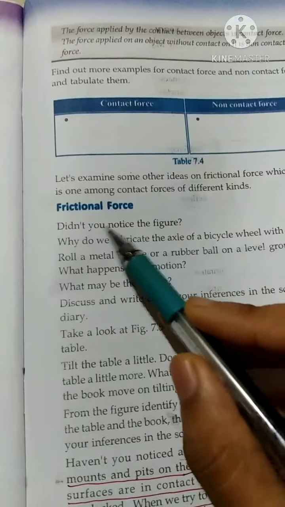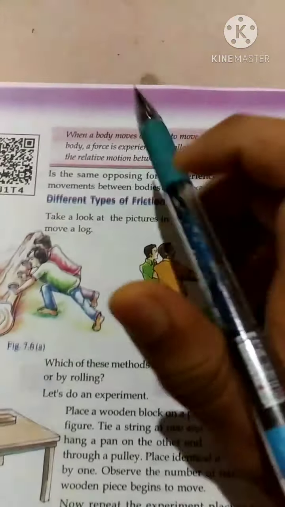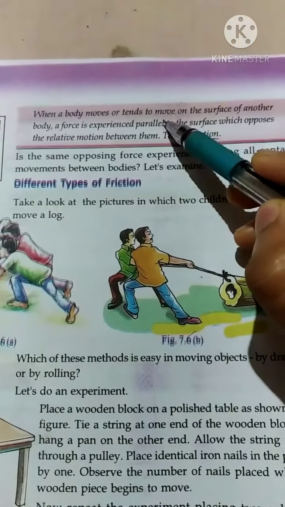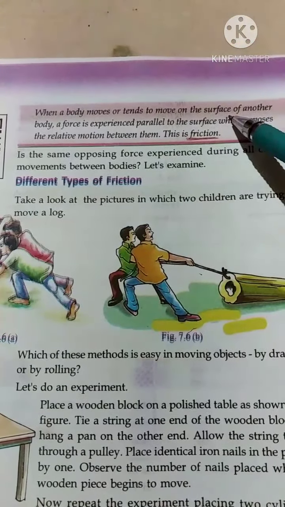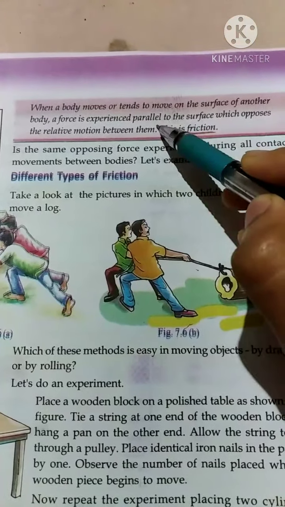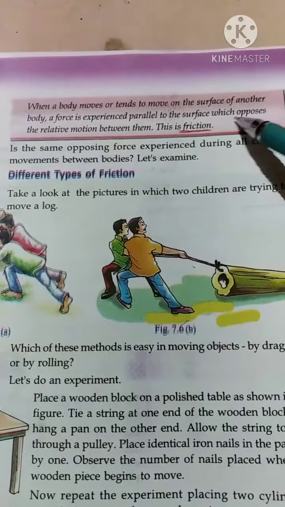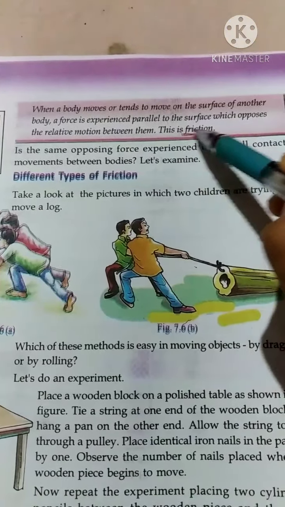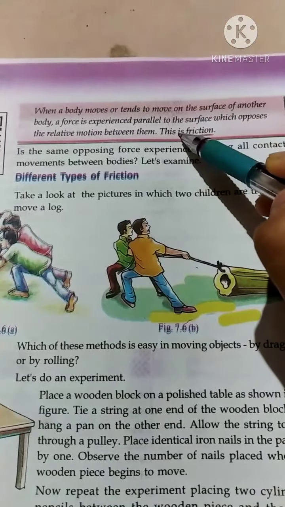Then after that we studied frictional force. So what is frictional force? Yes, when a body moves or tends to move on the surface of another body, a force is experienced parallel to the surface which opposes the relative motion between them. So this is called friction. So this is the definition of friction.